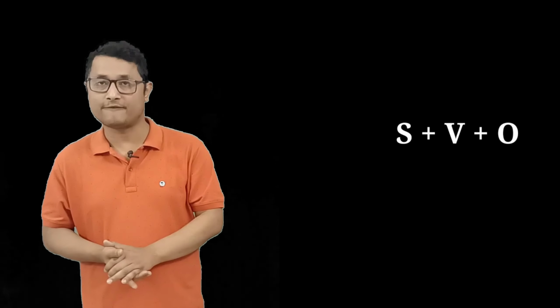When we need to form a sentence, what should we do? To form a sentence, we must follow a structure. The structure is subject plus verb plus object. With the help of this structure, we can form any sentence in any tense. But we need to use different forms of verb in the sentence. So according to the tense, we need to use different forms of verb.